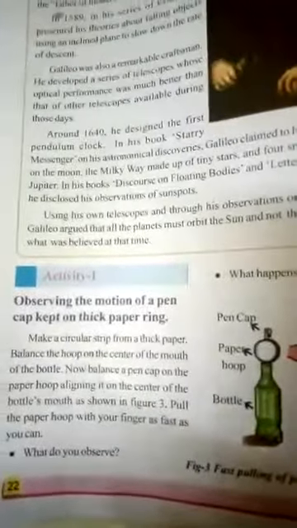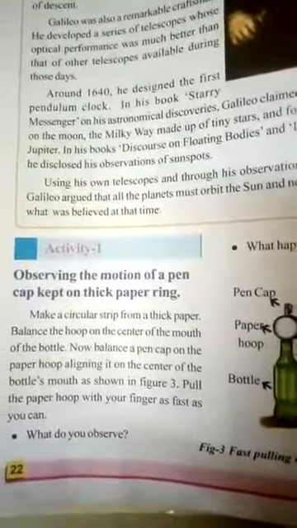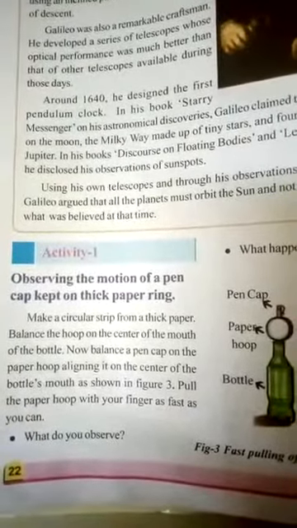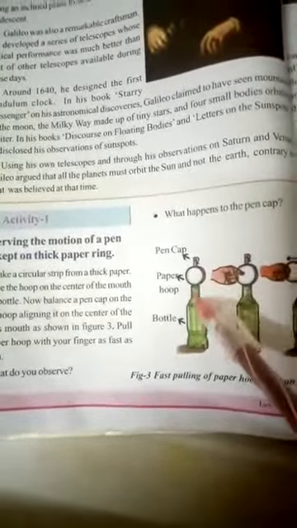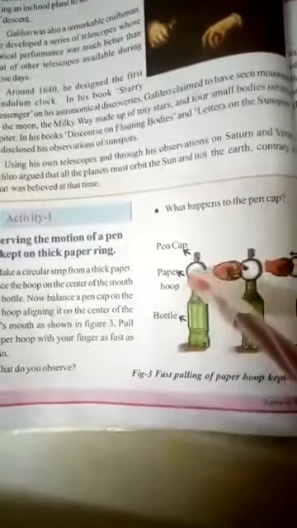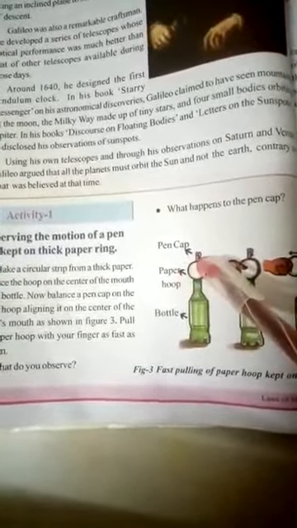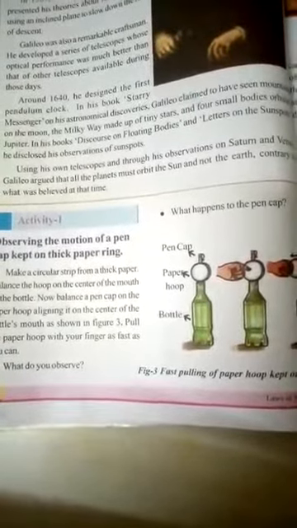Observing the motion of a pen cap kept on a thin paper ring. Here, children, the first law relates to the state of rest and the state of motion. You remember that one. Let us take one thin paper and make a circle like this. Take one bottle and a pen cap. Make the bottle stand on the floor. On that, let us keep the paper ring and on it the pen cap, so that it is straight. It is in the rest position.